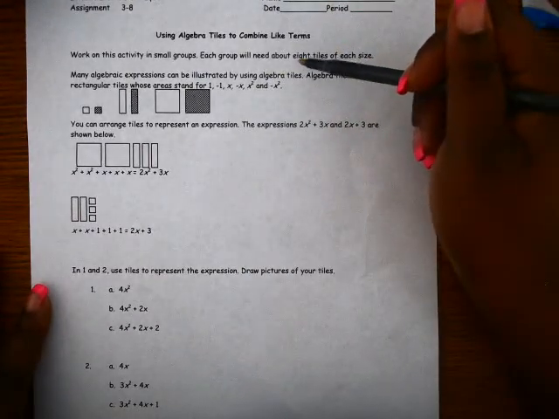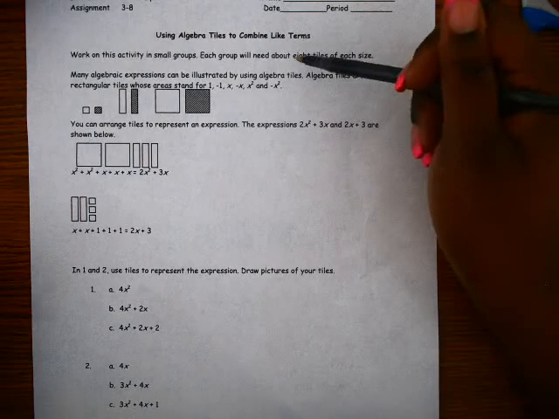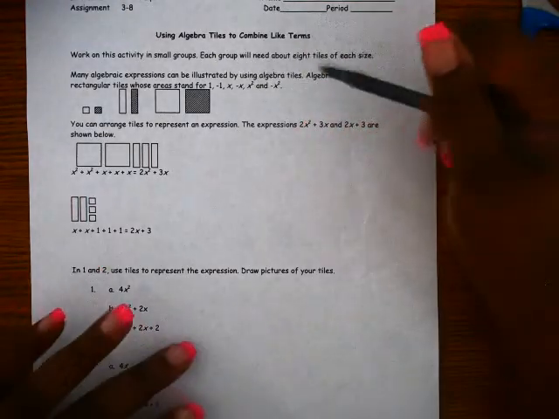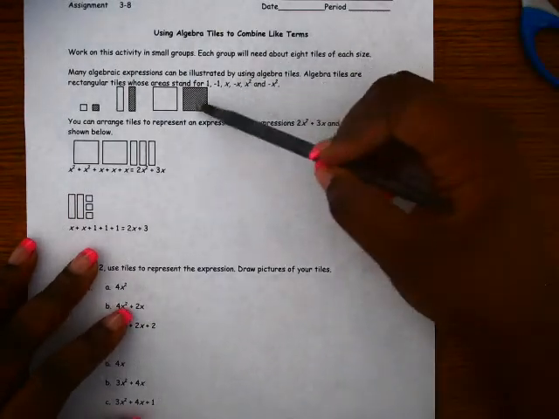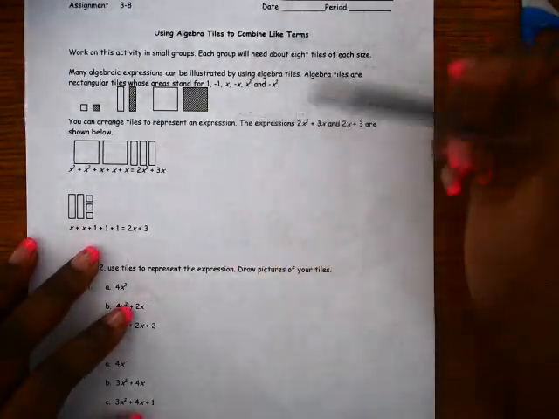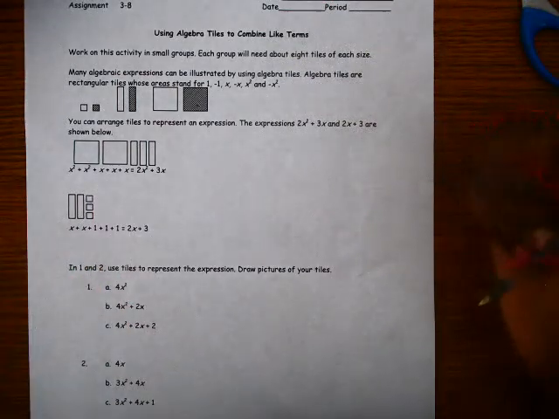Today, I'm going to show you how to use algebra tiles to combine like terms. It says to work on this activity in small groups, and you will need 8 tiles of each size, but we don't currently have the tiles, so you're going to have to use your paper and draw pictures for use of your manipulatives.